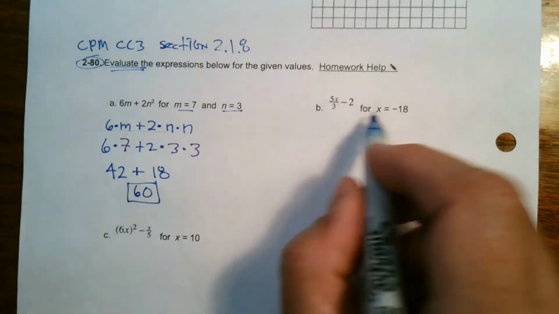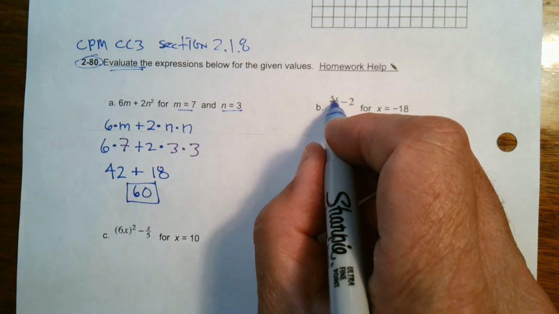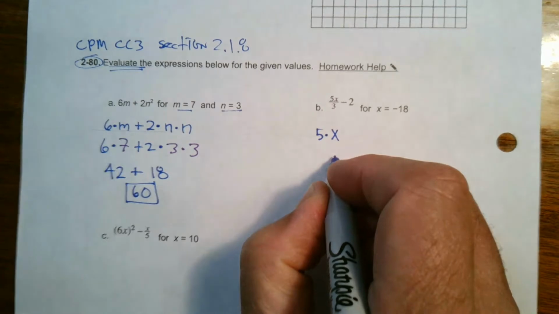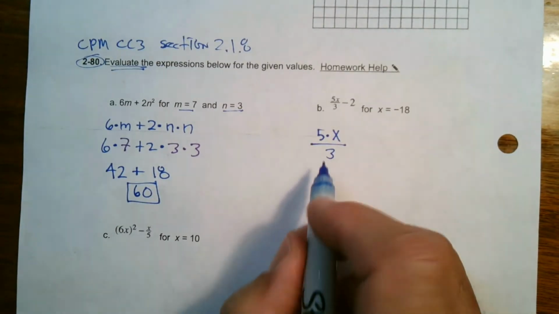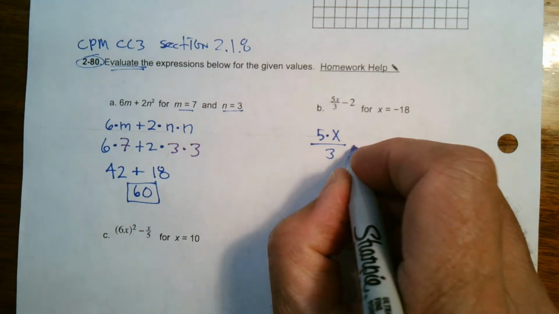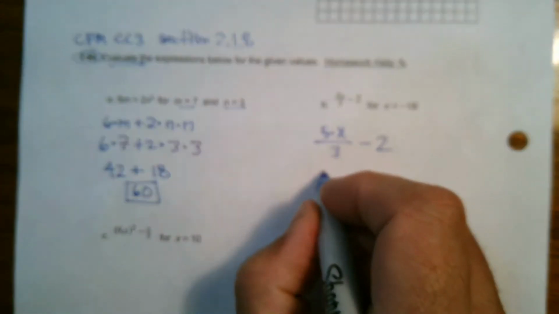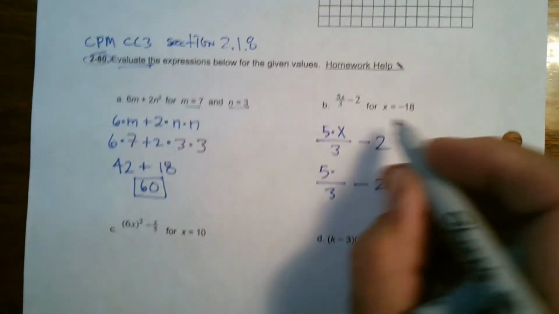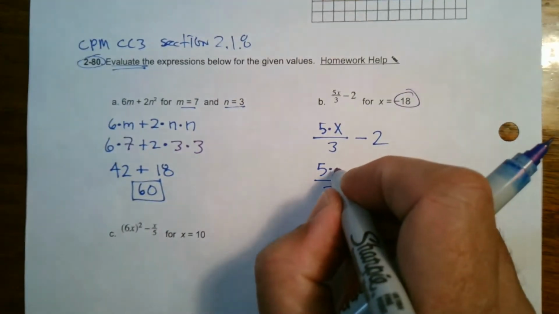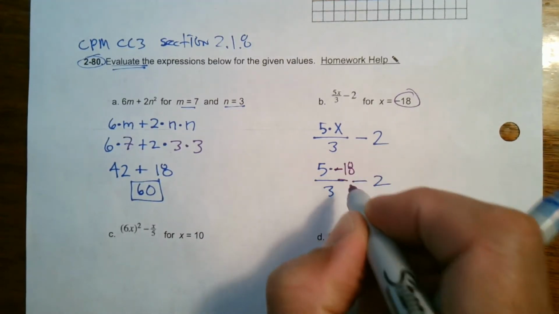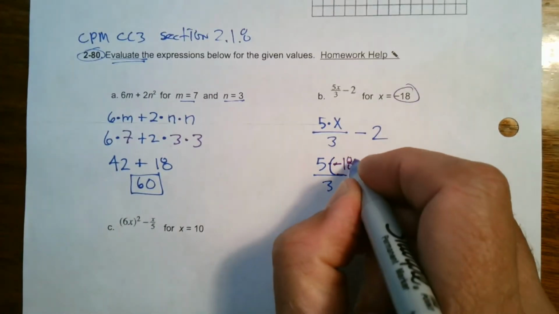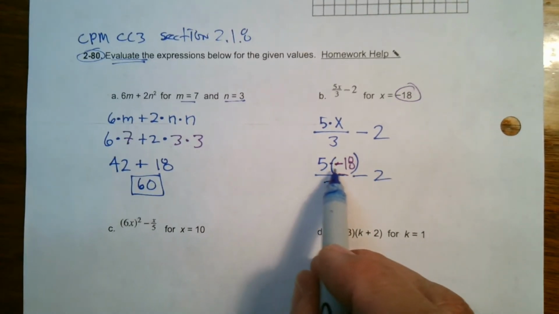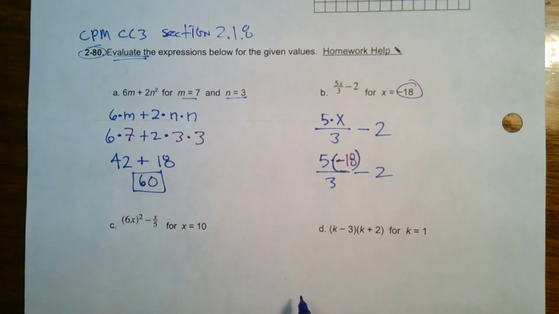B, same thing. This time my expression is 5x over 3, all minus 2. Remember, it's 5 times x and then divided by 3. That fraction bar also means division. Then I subtract 2. So I'm going to put in place of the x, instead of x, we're using negative 18. So it's 5 times negative 18. Okay, so I'm going to use a little set of parentheses to show the multiplication so we protect that minus sign there. So it's 5 times negative 18, all divided by 3, then minus 2.